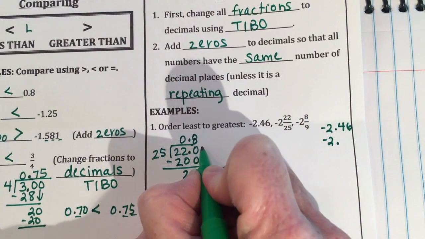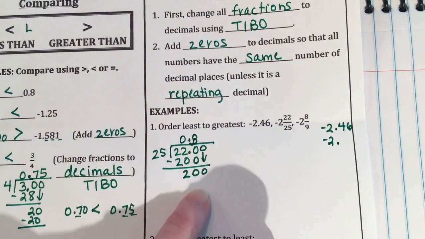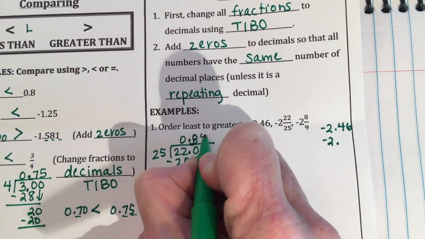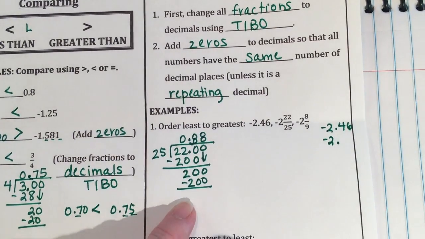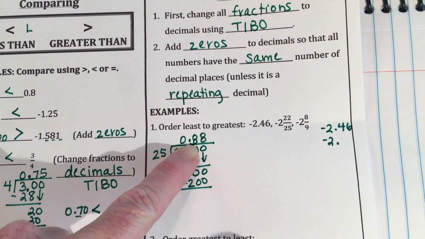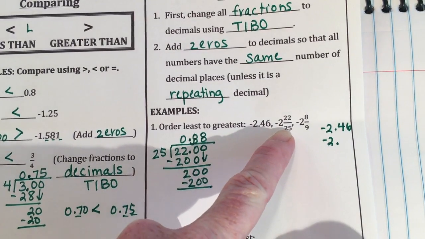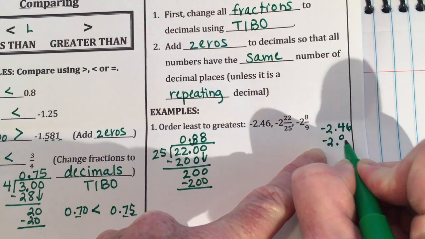Since I have a remainder, I have to add another 0 and keep going. 25 will go into 200 8 times. So 200. I have no remainder. So what did I get with 22 25ths? I changed it to 0.88. It was really negative 2 and 22 25ths. So this is really going to be negative 2.88.